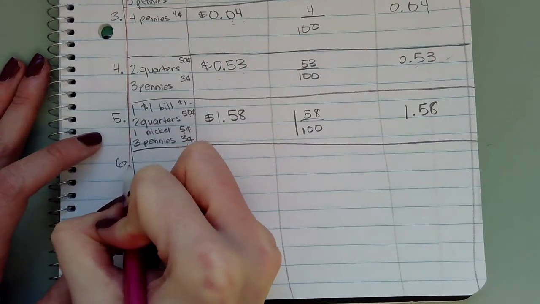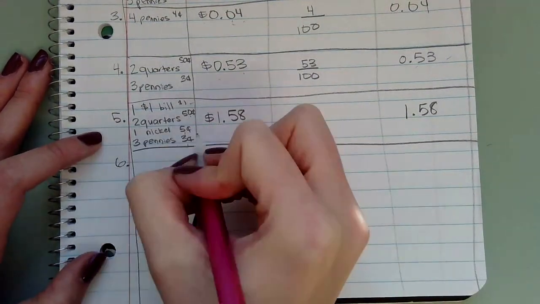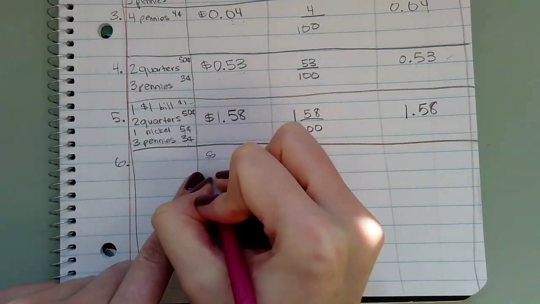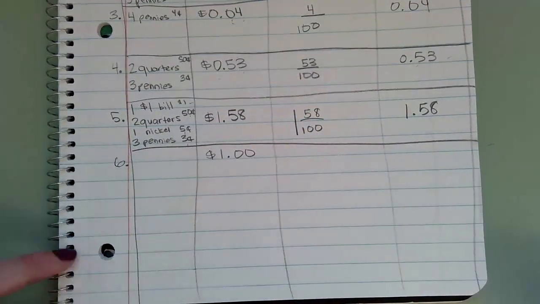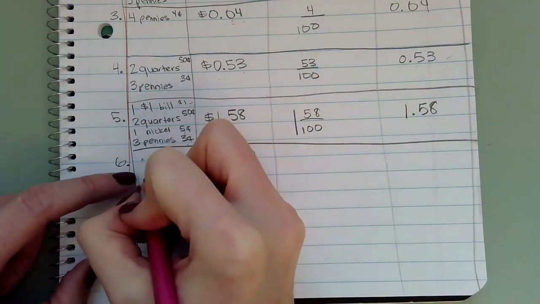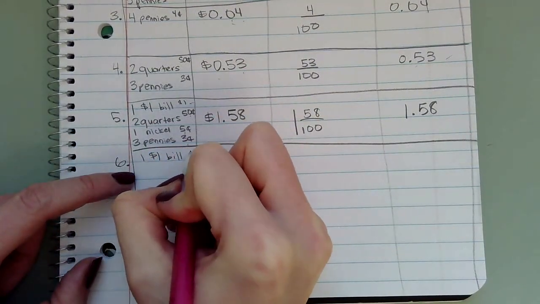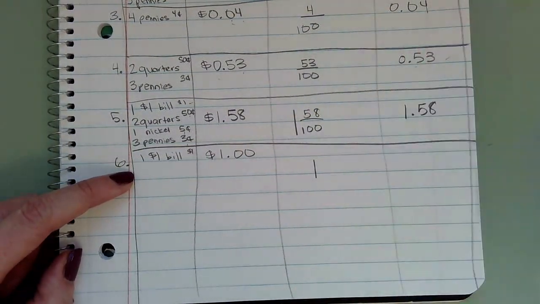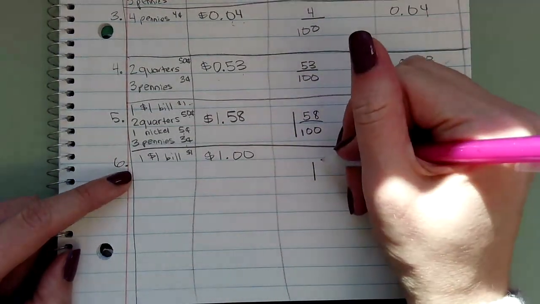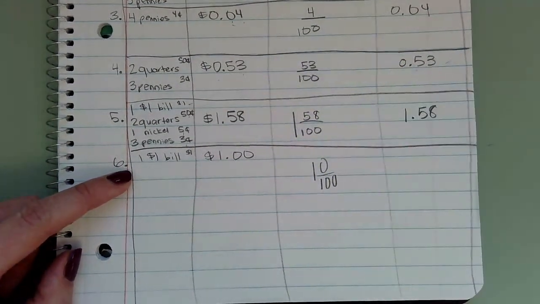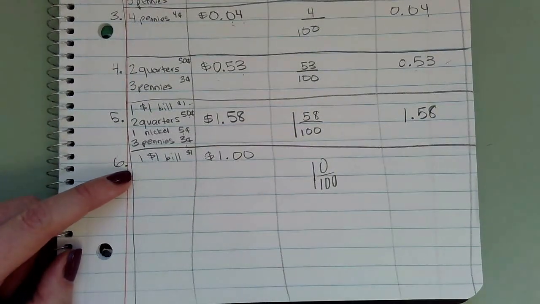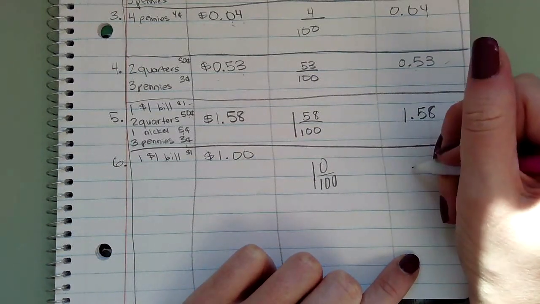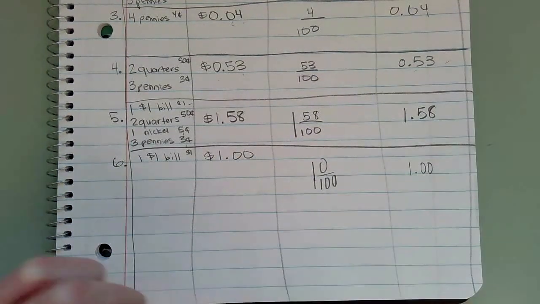Number 6. We're in the money column, we're given $1. So the least amount of coins as possible, that would just be one $1 bill. That's $1. A fraction or a mixed number, it actually is just a whole number by itself. You technically could put and no 100ths, but it's the same value, whether you put the fraction there or not. And for your decimal, 1 0 hundredths.